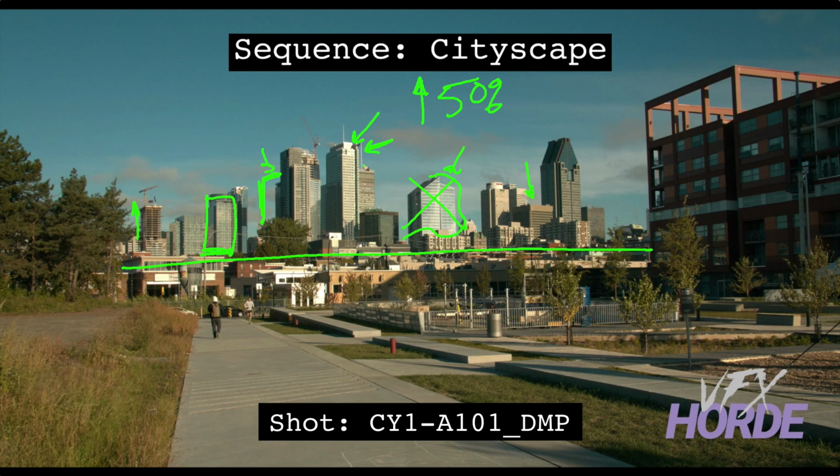Also, you're going to want to make sure that you are looking at the other shots in this sequence, A100, A102, and A103. Because these shots are of the same location, just different times of the day. So the building that you are using for changing this skyline, you're going to want to make sure that it's going to work with these other shots.